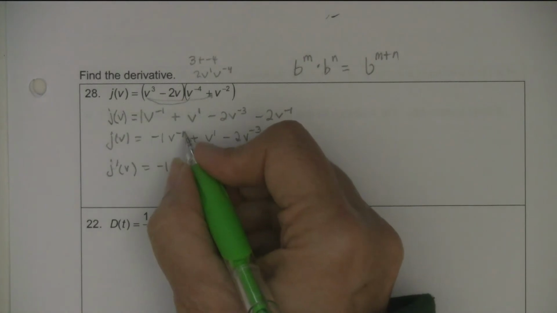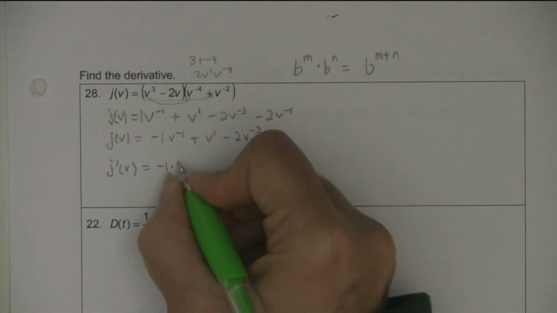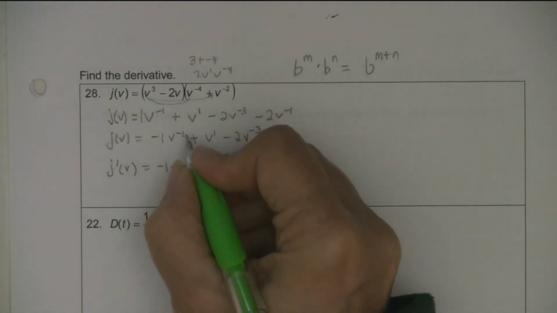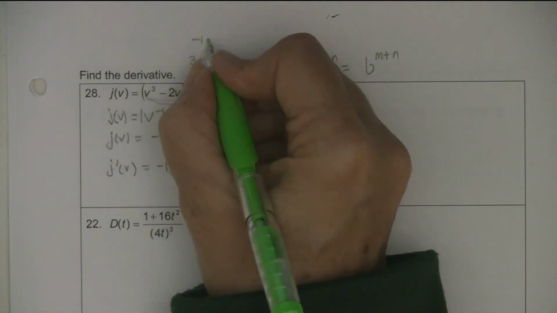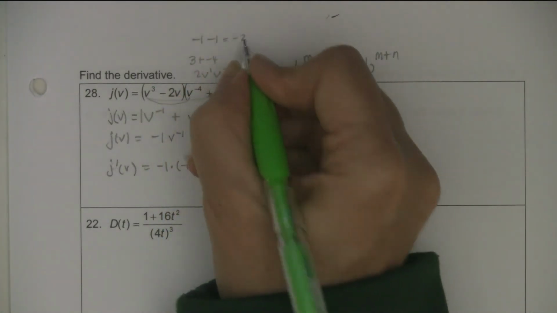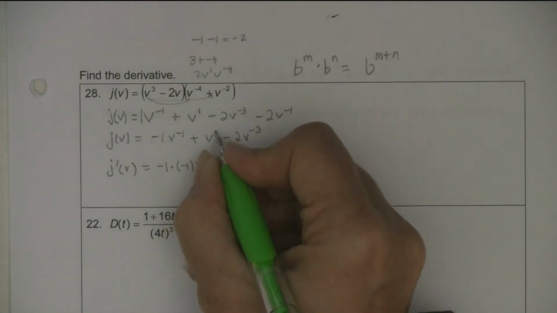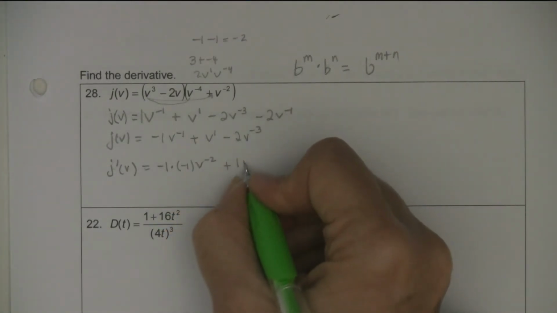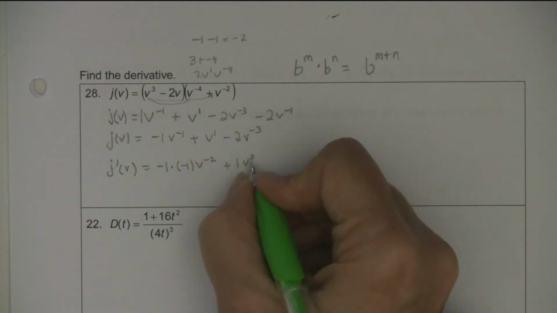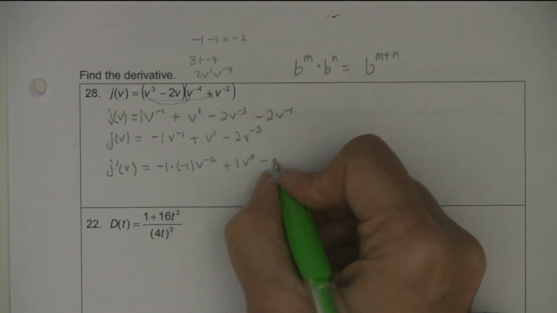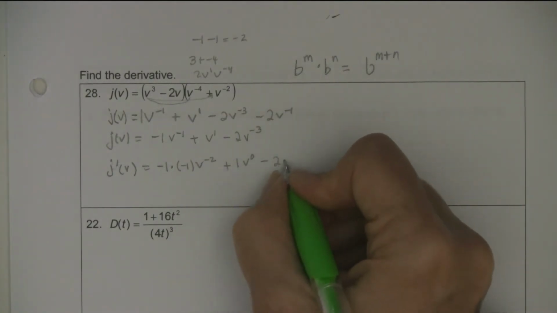And the power rule, you move the exponent down in front, -1, you take away 1, so I have -1, you take away 1, that's -2, right? That's my thought, v to the -2. Plus, you move the 1 down in front, you get v to the 0, which is the same as 1. The -2 stays still, right?